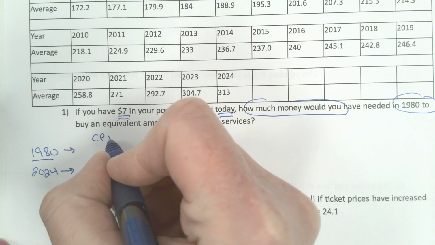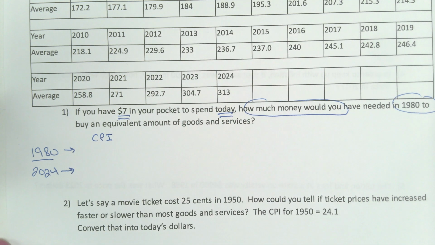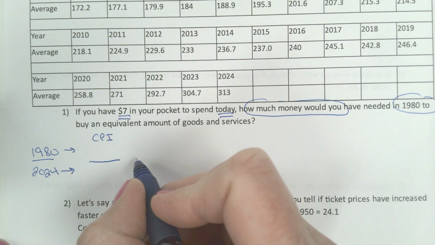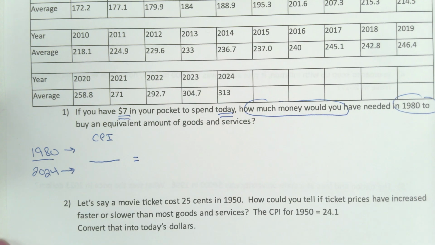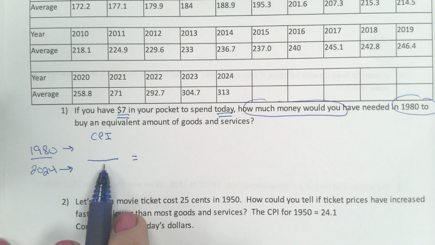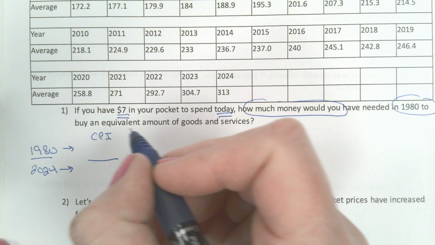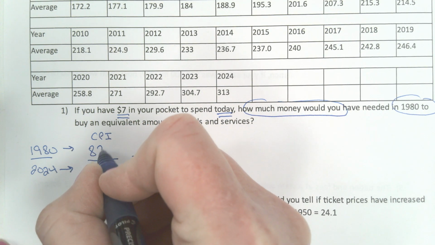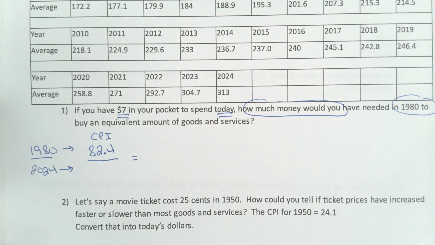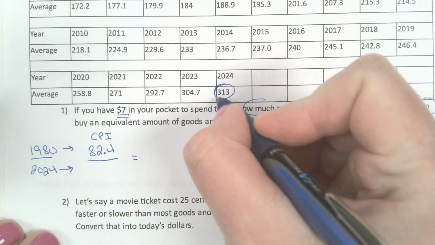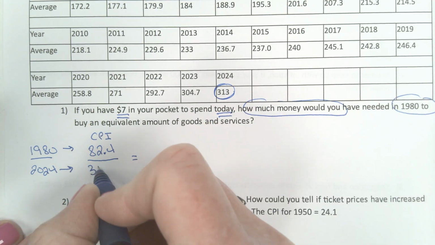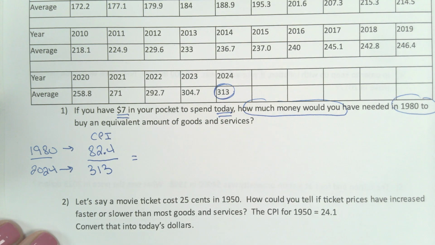The first fraction is always going to be your CPI. If you look up the year 1980, the CPI is 82.4. And in the year 2024, the CPI is 313.